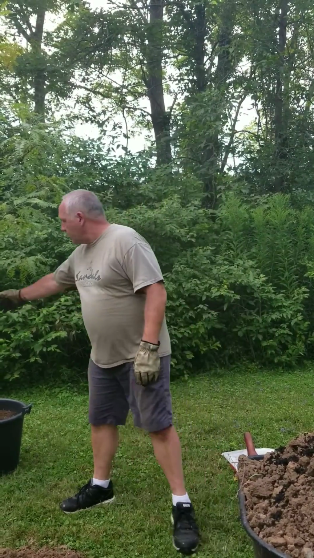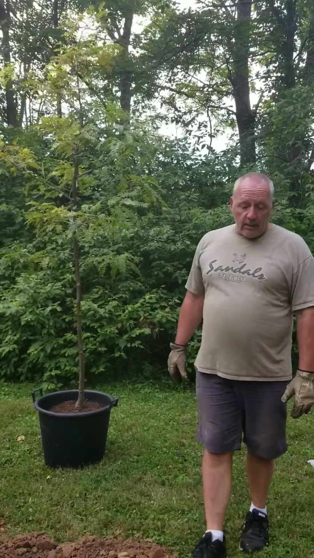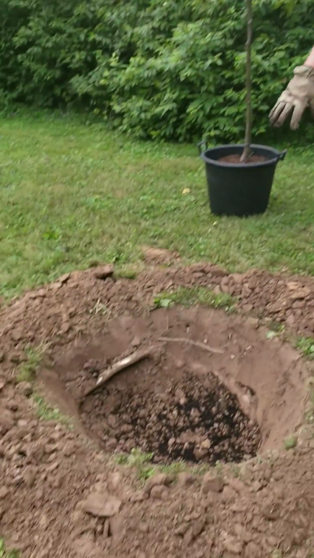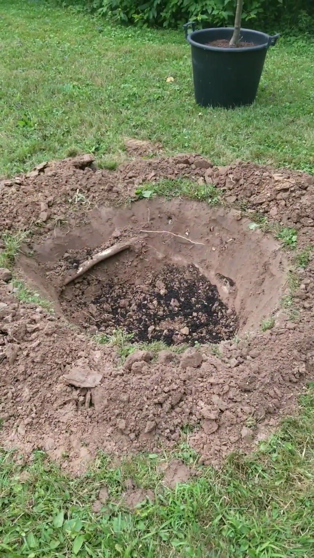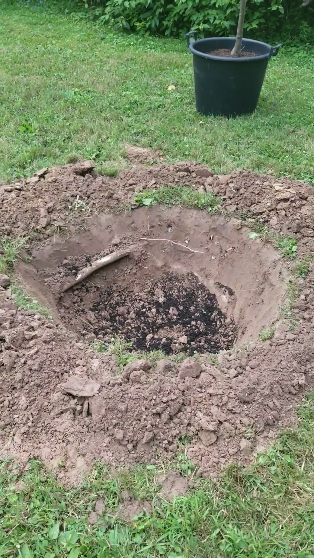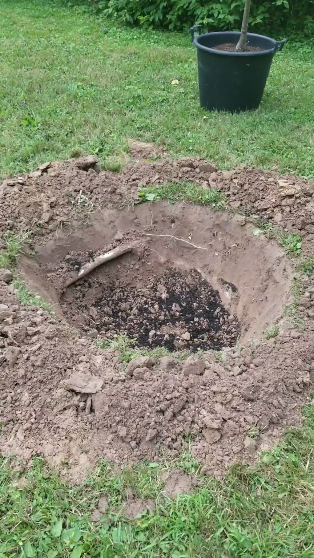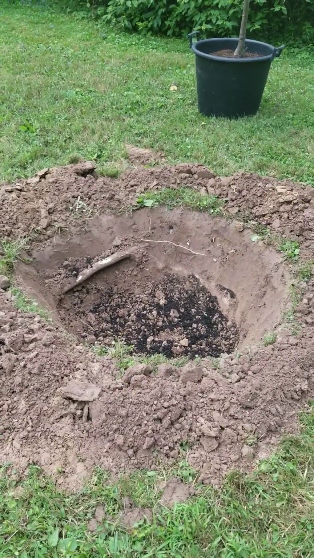Now, what I'm looking at is a tree that's about 8 or 9 feet tall. We're going to plant it in the ground here. And before I plant it, I have to make sure that I know the soil conditions. So when I look at the soil, and I've already pre-dug the hole, you can see I've gone down, and then I have quite a bit of red soil and clay, which means it's going to be very compact.